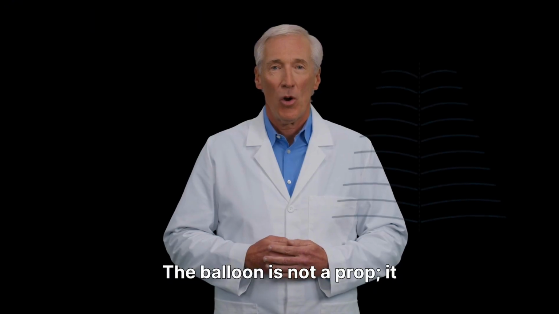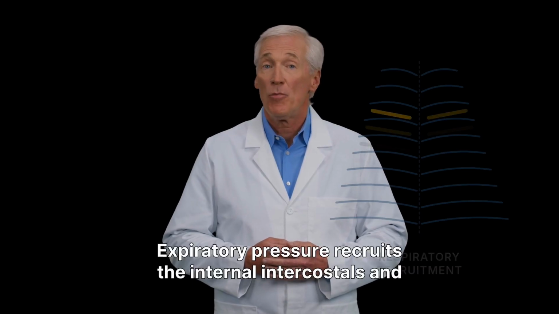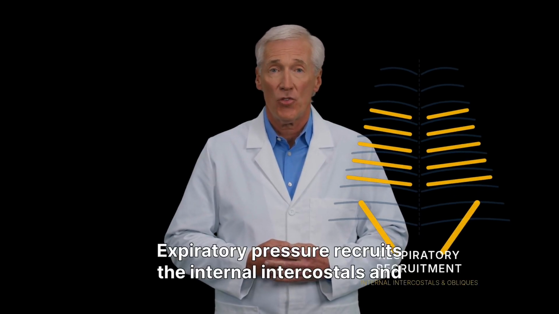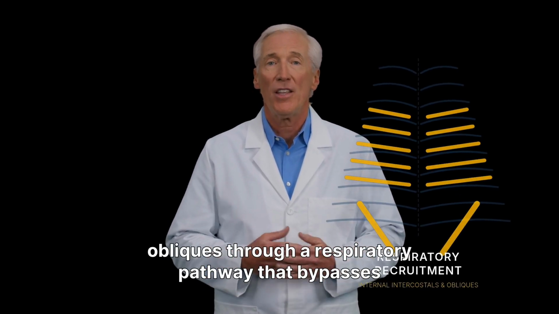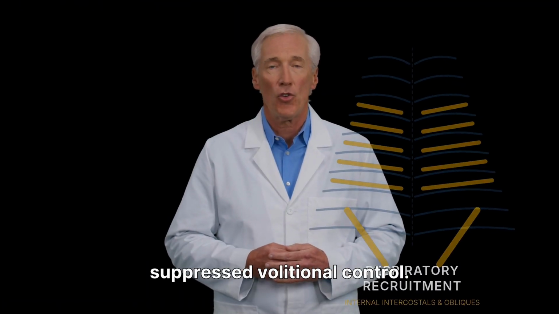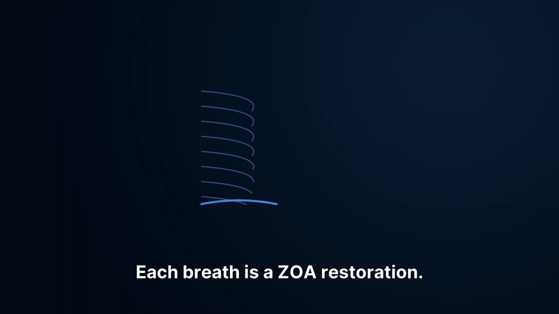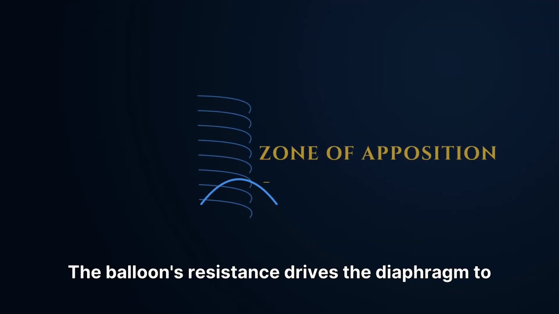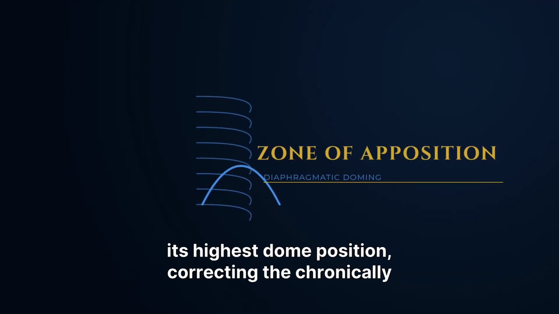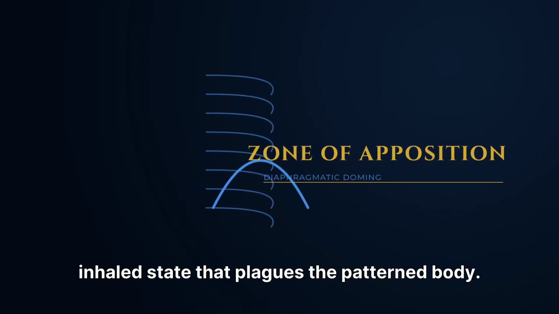The balloon is not a prop, it is a mechanism. Expiratory pressure recruits the internal intercostals and obliques through a respiratory pathway that bypasses suppressed volitional control. Each breath is a ZOA restoration. The balloon's resistance drives the diaphragm to its highest dome position, correcting the chronically inhaled state that plagues the patterned body. We must guard against substitutions.